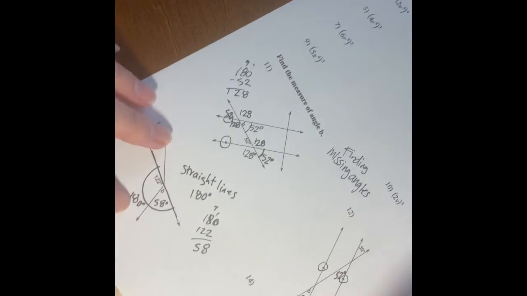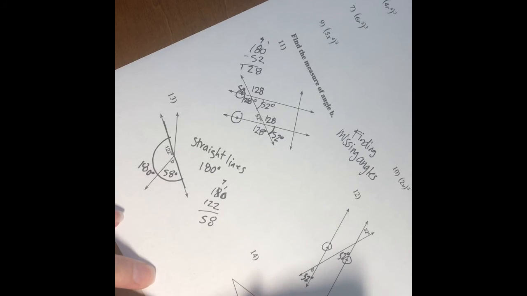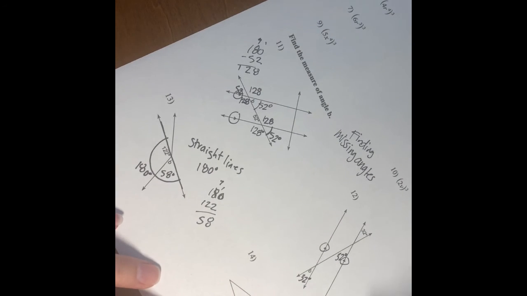And then for 14, these are opposite angles. So anytime you have opposite angles, they're going to be the same. You could also do this missing angle method. This would be a straight line, 180 minus 68. So this would be 112. So then I would just say, okay, well then from here to here is 180 degrees. So 112 plus 68 is 180.